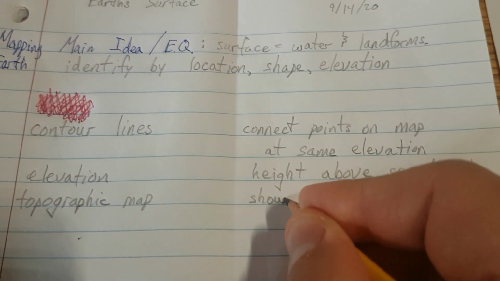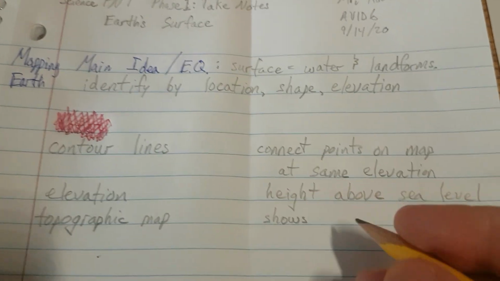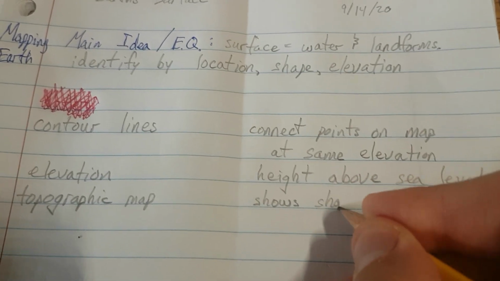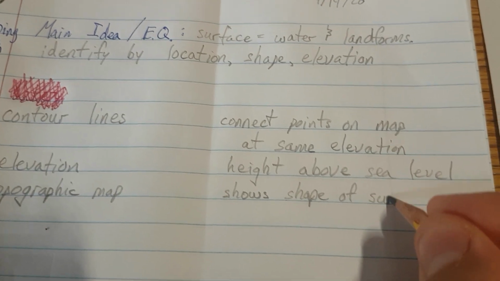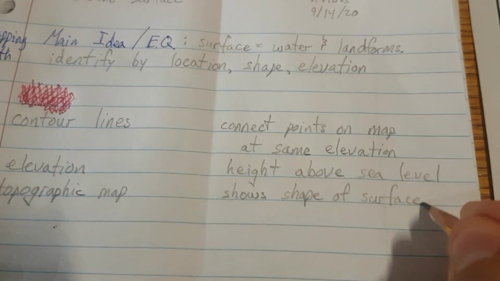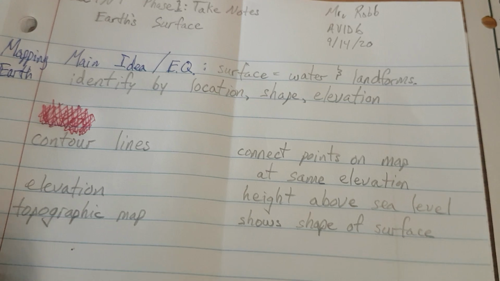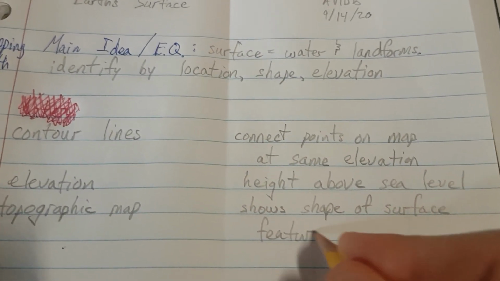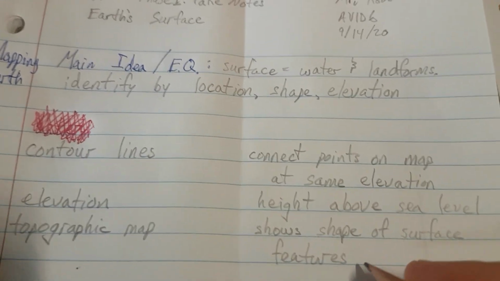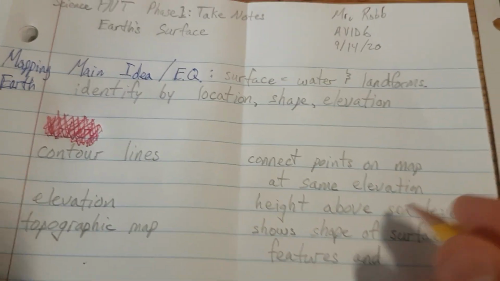Shows, S-H-O-W-S. Shape, S-H-A-P-E. Of, O-F. Surface, S-U-R-F-A-C-E. So, shows shape of surface features, F-E-A-T-U-R-E-S. And, A-N-D, or I could have done the little symbol.